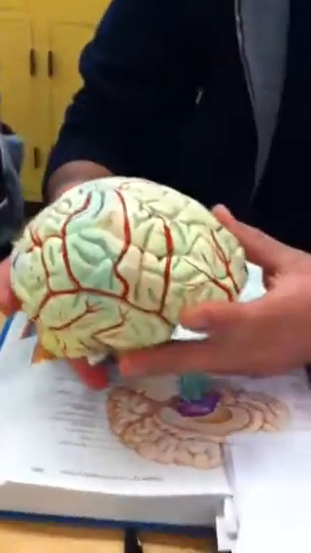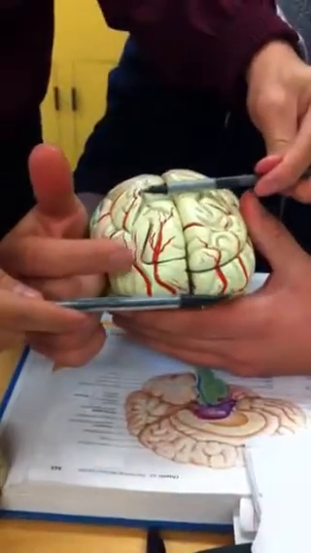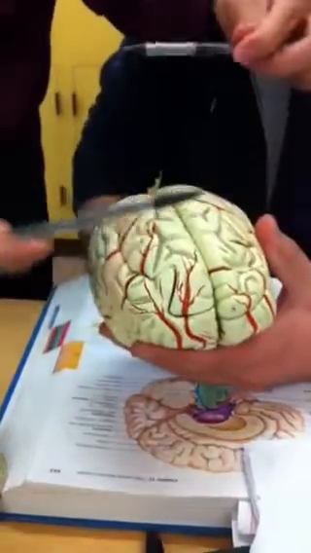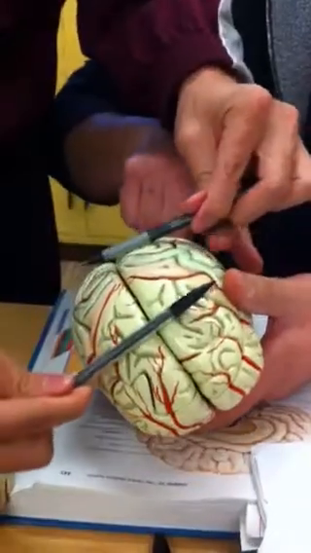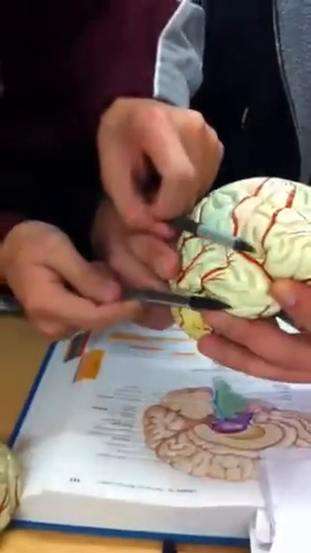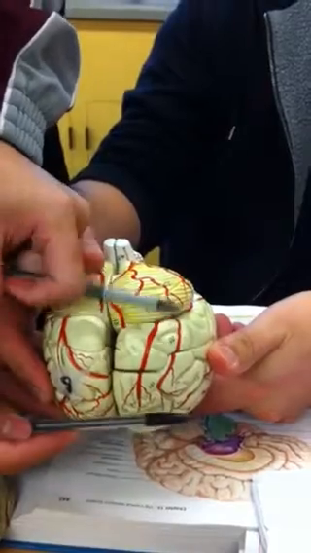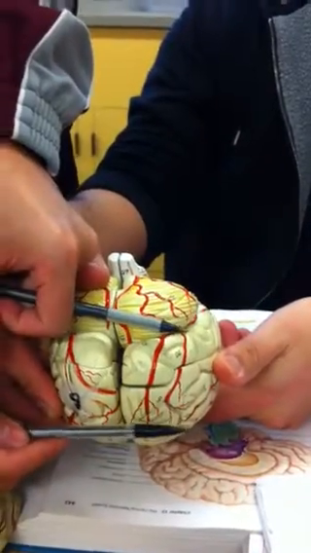So, okay, you have four lobes of the brain. You have the frontal right here. Then you have the parietal right there. Then you have the temporal on the side, so side of your head. Then you go on the back, and you have the occipital, which is this section right here. Everything between the pens and the pencils.